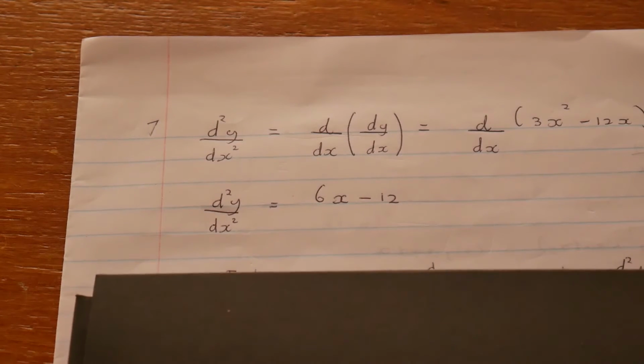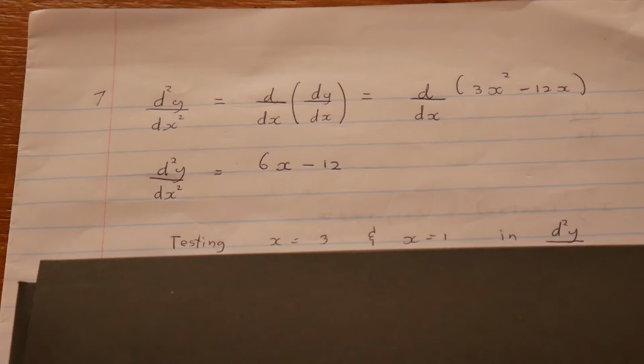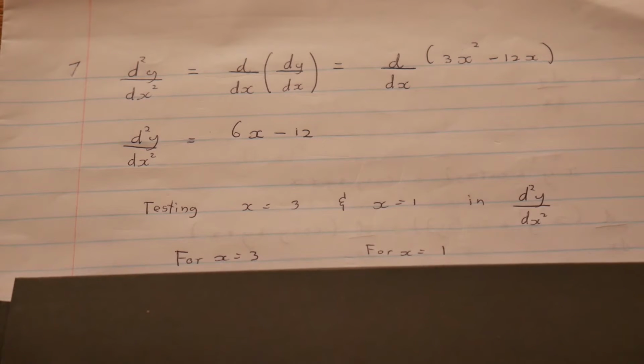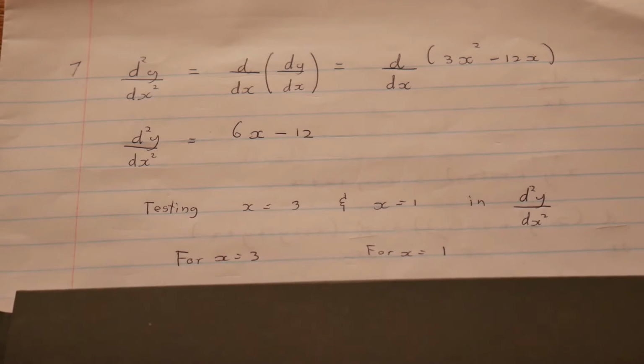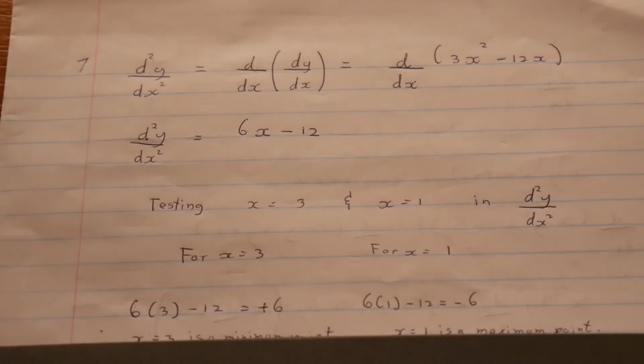Now we want to test x equal 3 and x equal 1 in d squared y over dx squared. What the rule says is we put the two stationary points into the second derivative, and if it produces a negative value, then that is a maximum point, and if it produces a positive value, then we have a minimum point for that x.